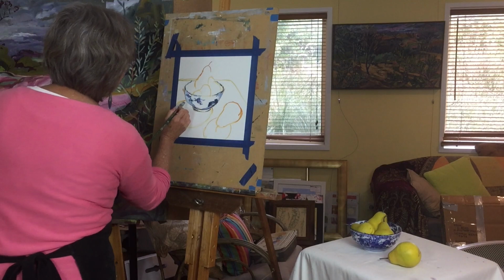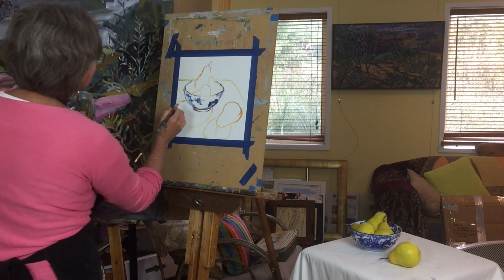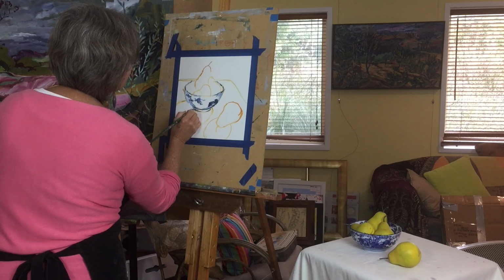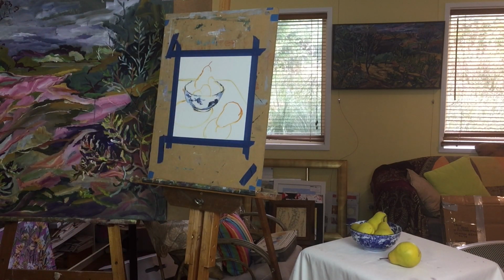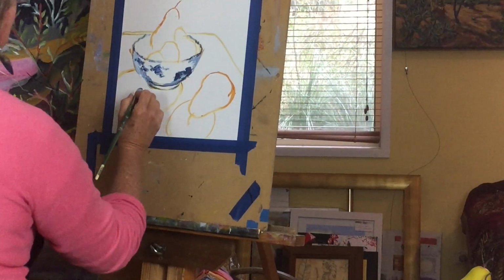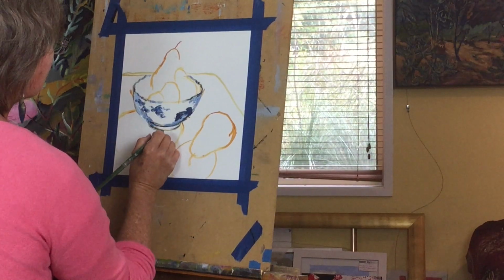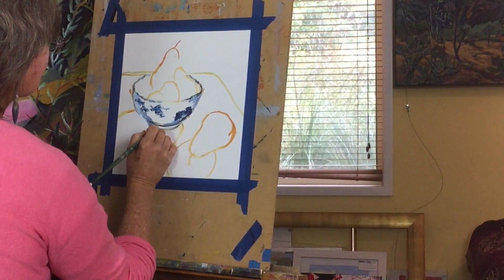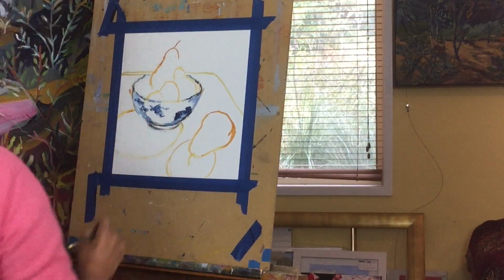Now, one of the things that I do, and I'm encouraging you all to do, is to keep moving back from your painting, because you'll see that there are places where it doesn't quite work, and I need to make sure that I get the right shapes in, and I can't see them when I'm this close. Yeah, I think you can't emphasise that enough, which is why artists use easels, so that you can stand back from your work.